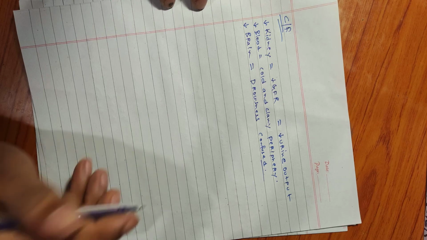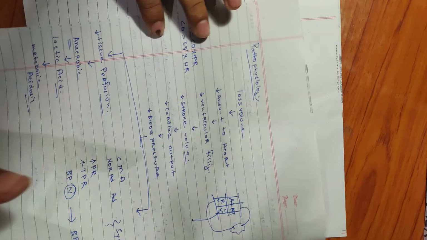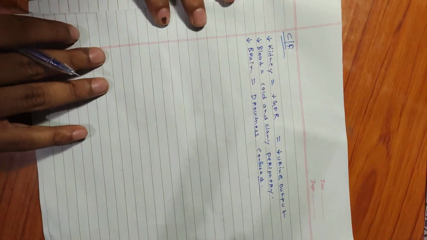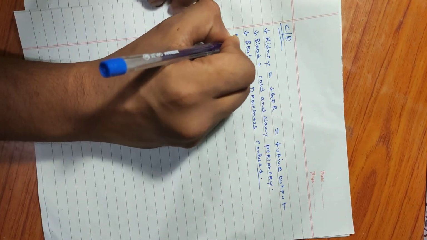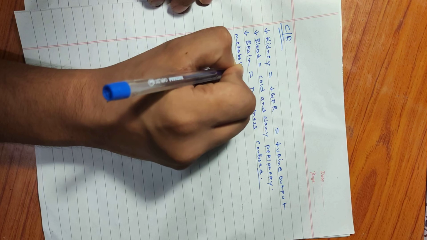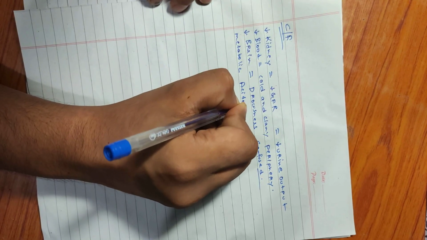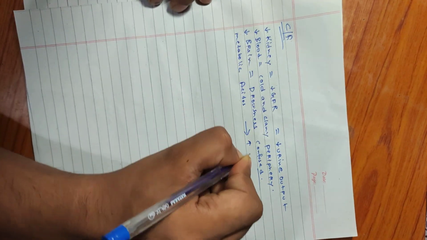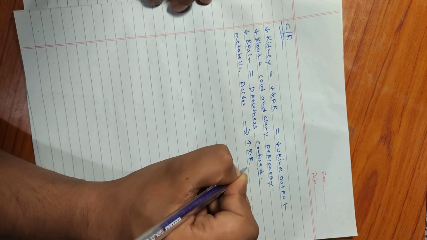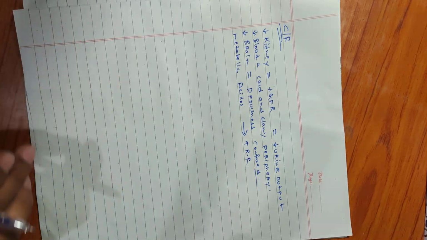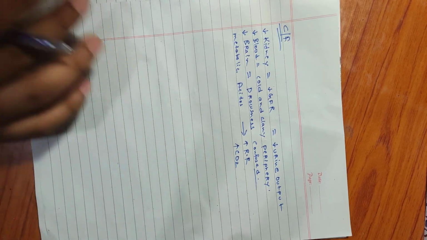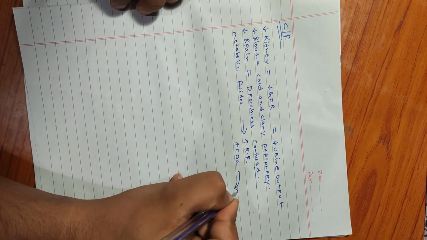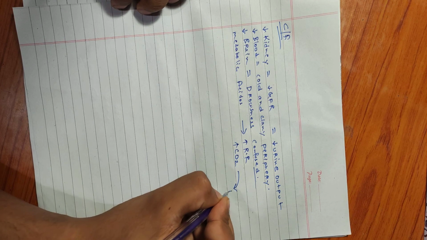Along with this, as I told you, there is metabolic acidosis, right? In order to compensate for this metabolic acidosis, your body will increase the respiration rate. If it is increasing the respiration rate, you will be throwing out CO2. So if you are throwing out CO2, your body will move towards alkaline.